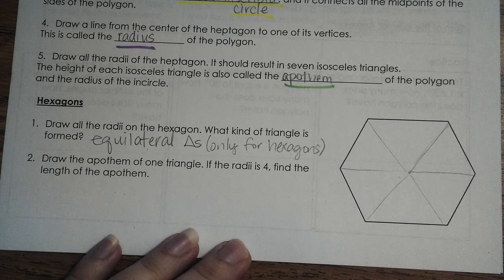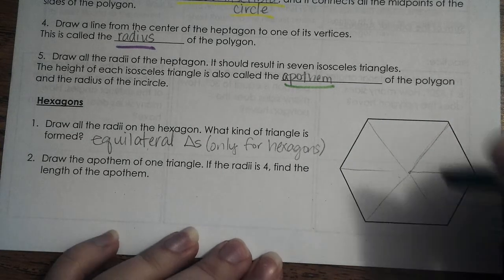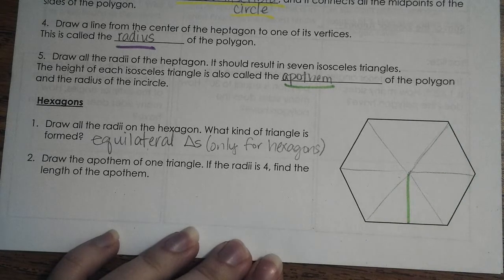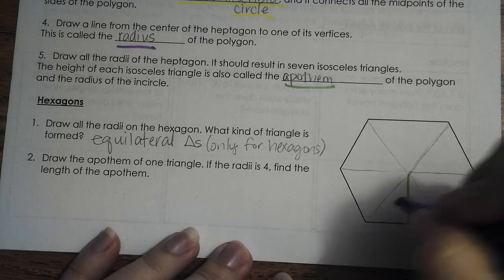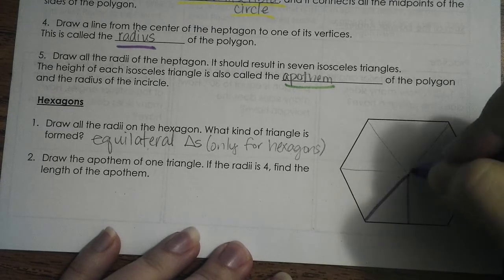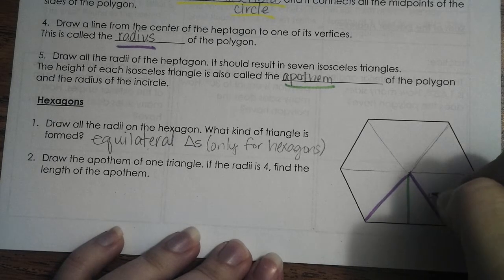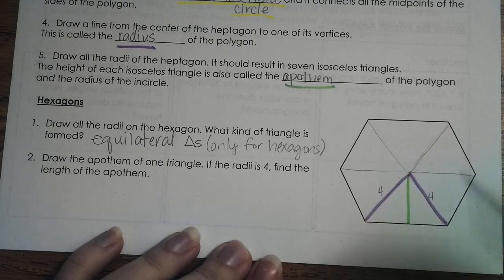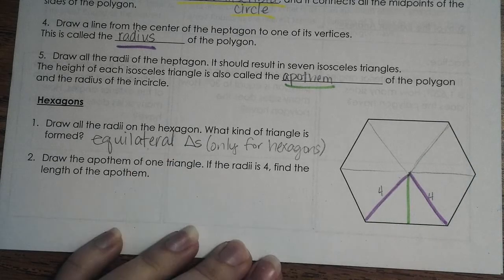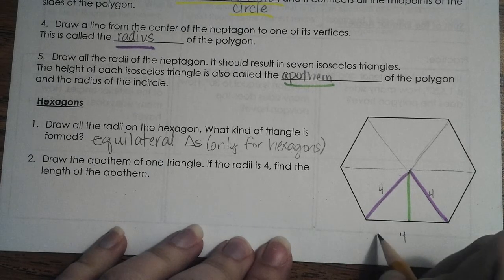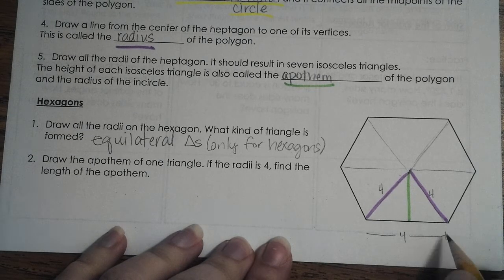All right, so draw the apothem of one triangle. That's the height. It goes from here to there. And then we use purple for the radii, like on that heptagon up above. So I'm going to use purple for the radii in the hexagon. Okay, if the radius is 4, that's 4, and that's 4. Because we know these are equilateral triangles, this length is going to be 4 also.